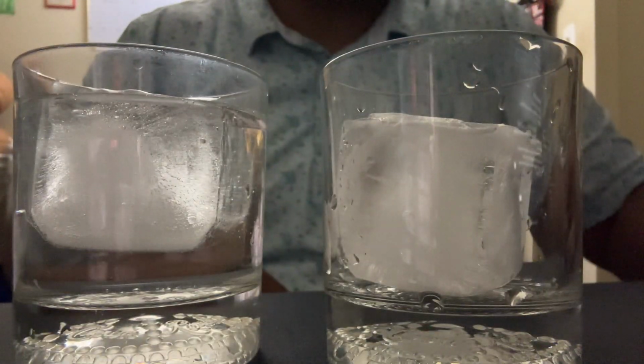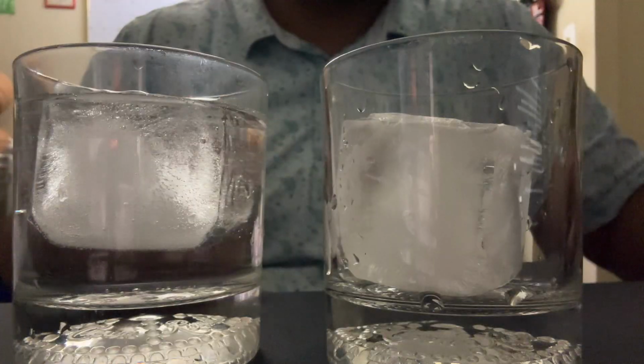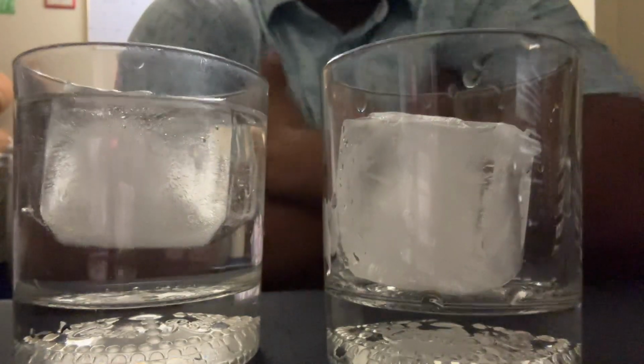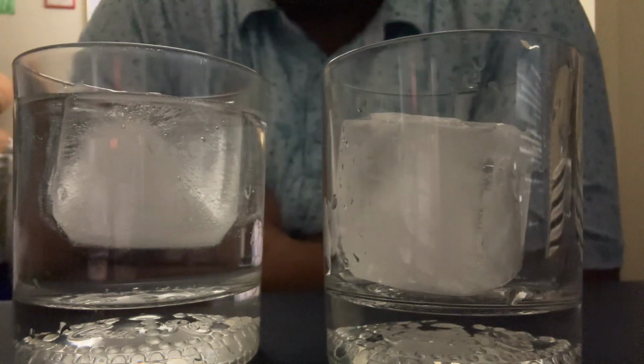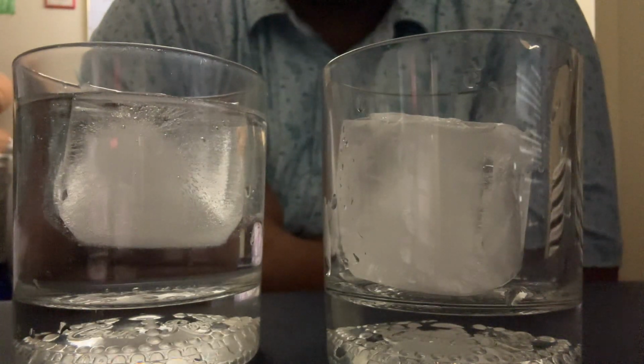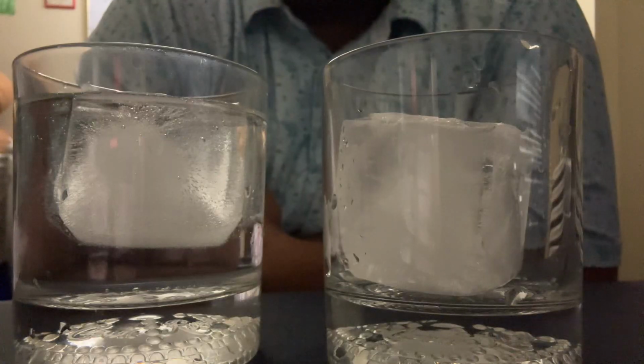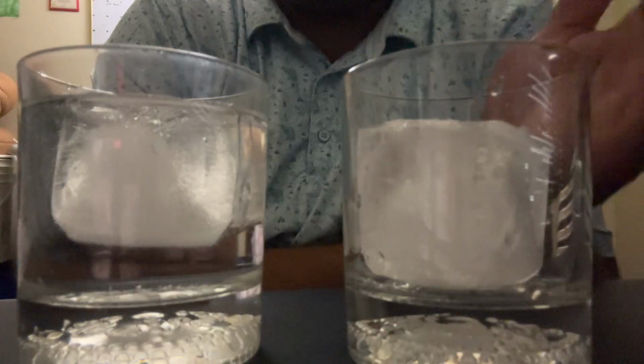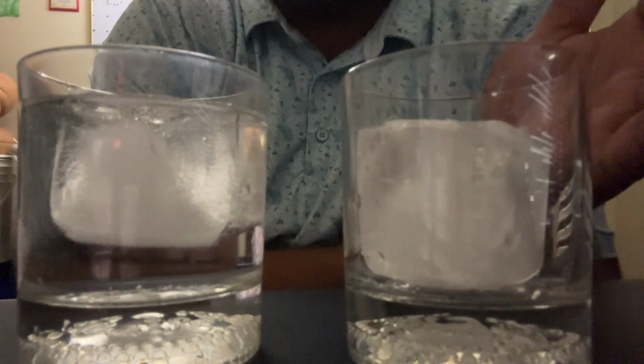We will wait for a few minutes to see the difference between both experiments. In one glass we only have the ice cube, which will take longer to do heat transfer, which means it will take longer to increase the enthalpy.